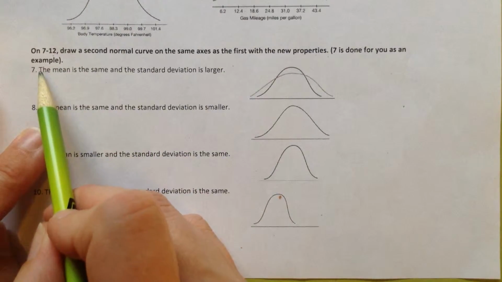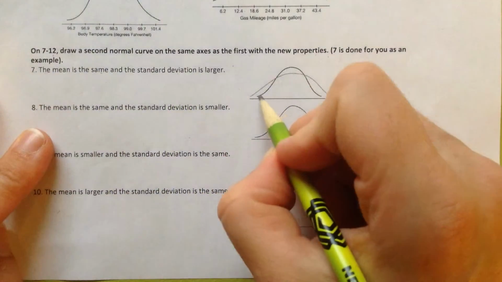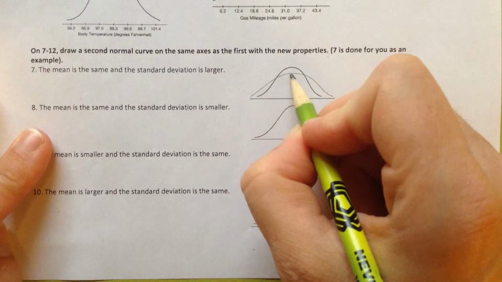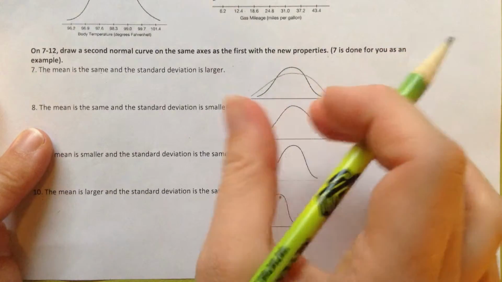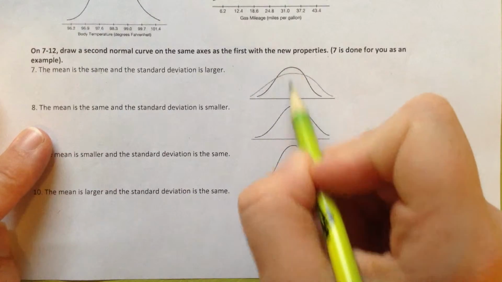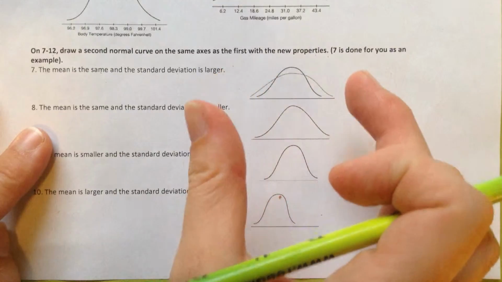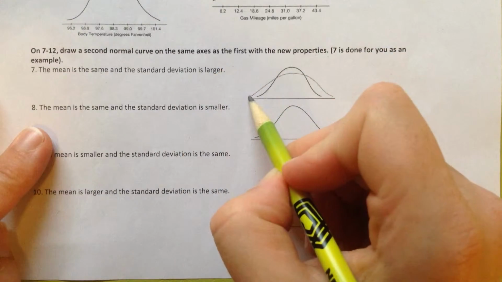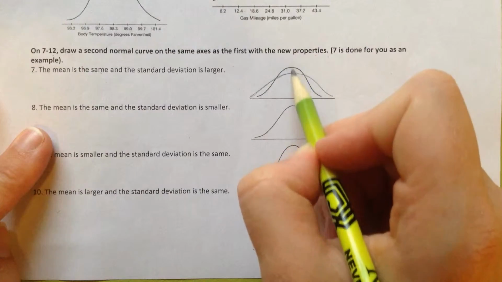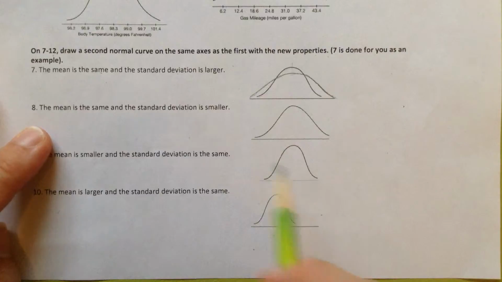So here, 7 says the mean is the same and the standard deviation is larger. So this was the original graph. They wanted a curve with the same mean, but a larger standard deviation. So remember, mean is where that peak falls, the middle, but the standard deviation is how spread out it is. So they drew a second curve that peaked right at the same place, but was more spread out, right?